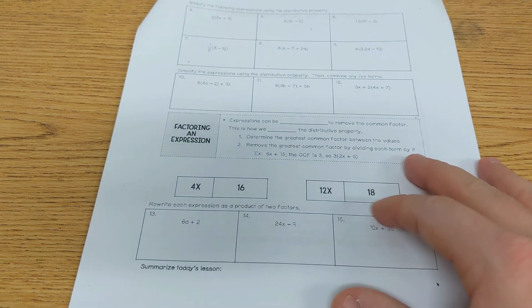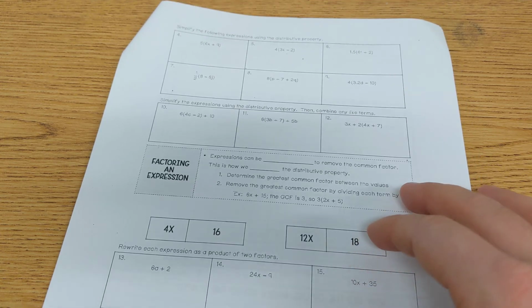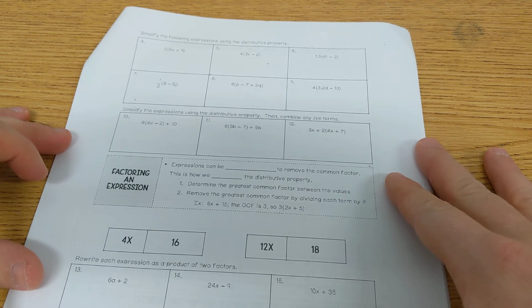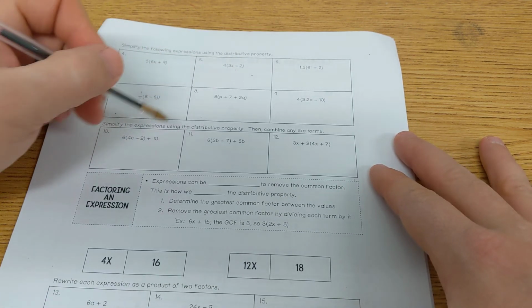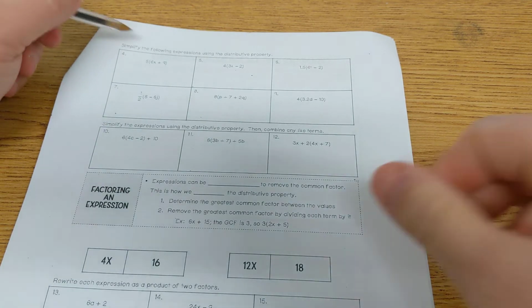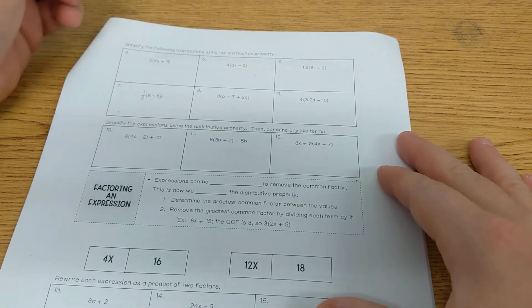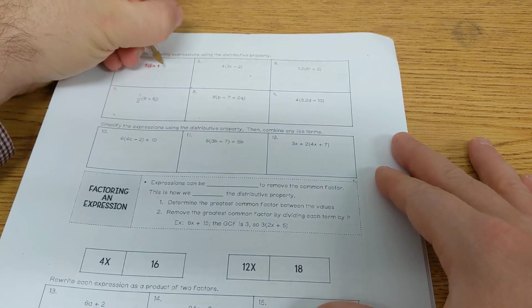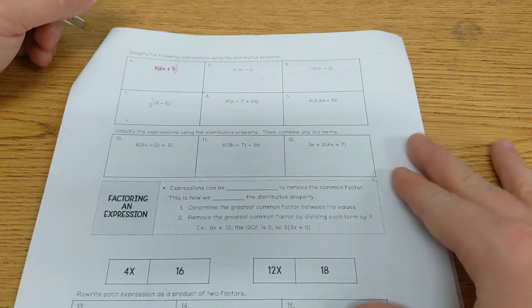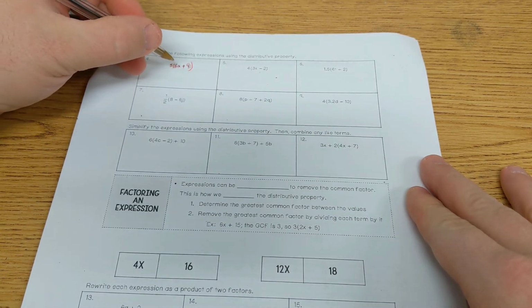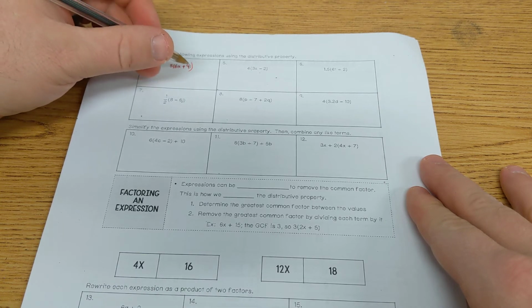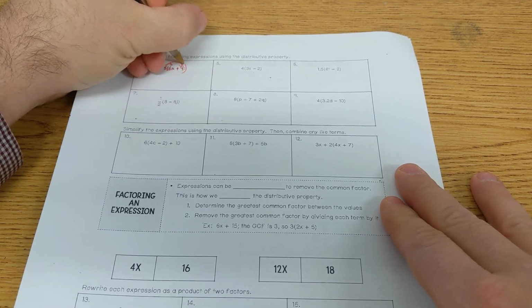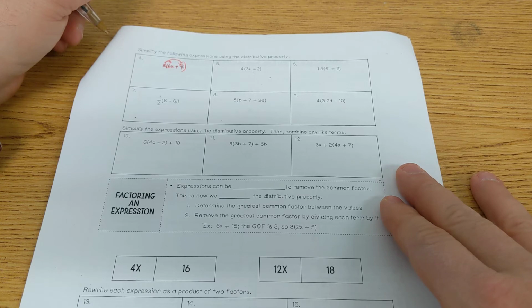We'll do a couple more here. All right, we'll do a couple up here, and then we'll do these three down here. So let's do a couple up here. All right, so I have 5, parentheses 6x plus 9. It's at the top of the page, number 4. So I'm going to use the distributive property. I'm going to multiply that 5 by each term in those parentheses.